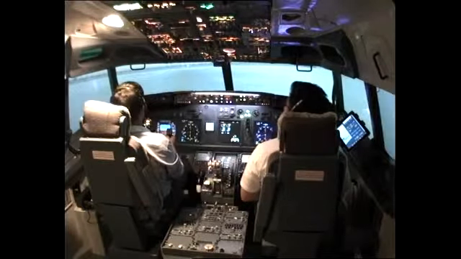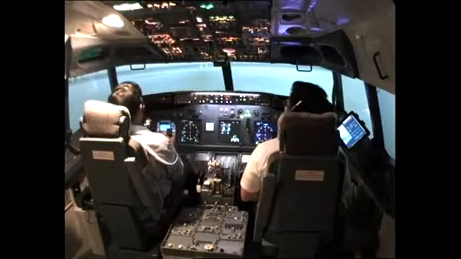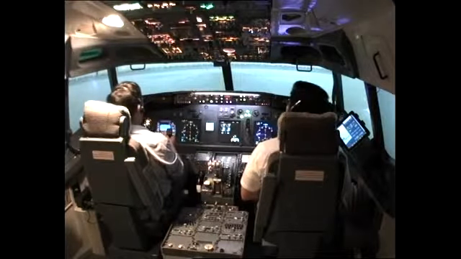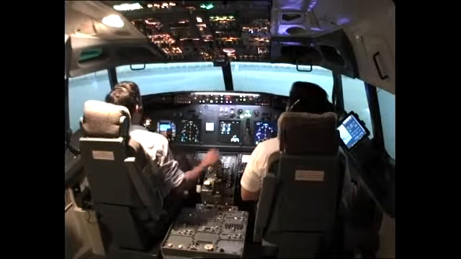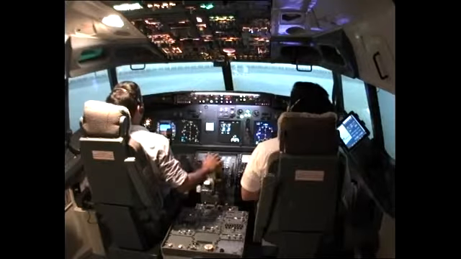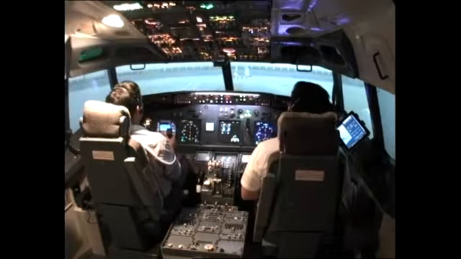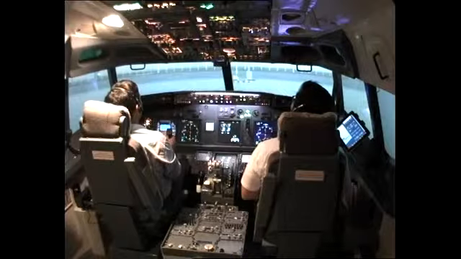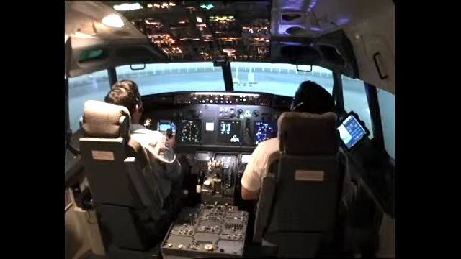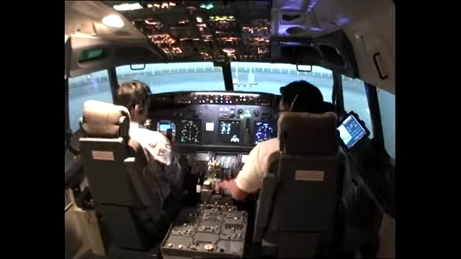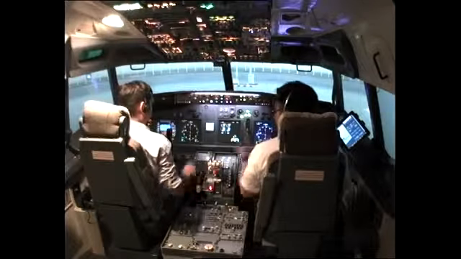Nice. Okay, power. Can start to pull back the power and brakes as well. Toe brake. More brakes. Okay, parking brake. Parking brake set. Okay, everything set.